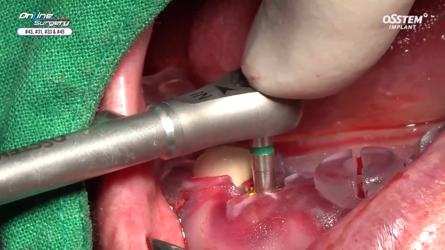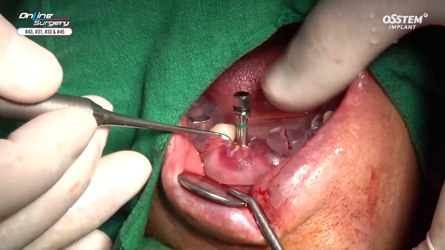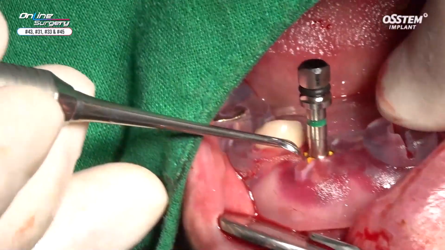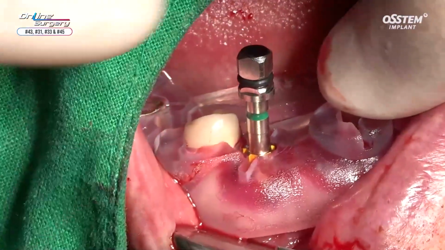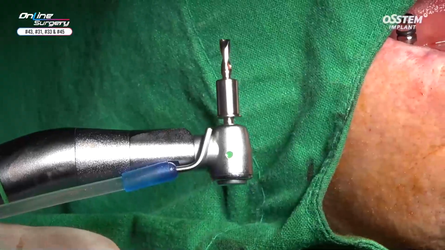It's over 30 newtons. When you take a look, you need to find the height over here. This is adjusted up to the yellow. The depth and path is adjusted. So I'm going to put this in and then move on to the next side.